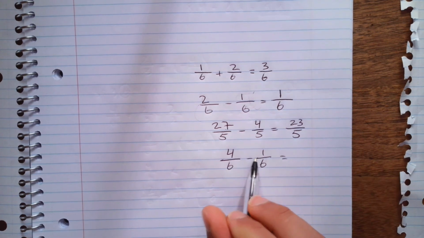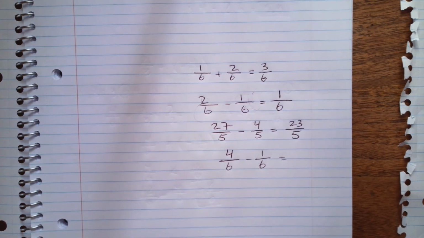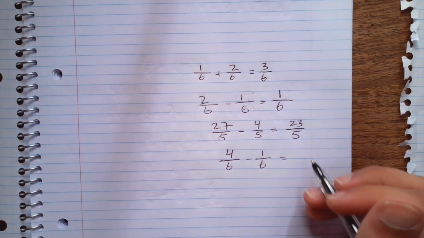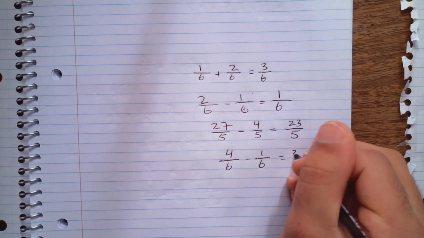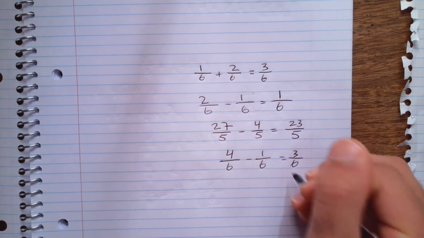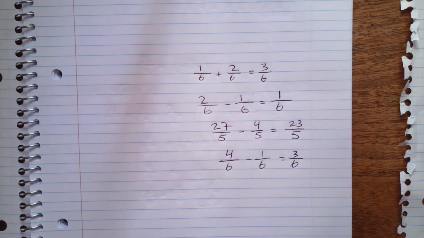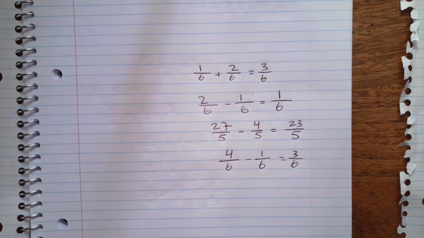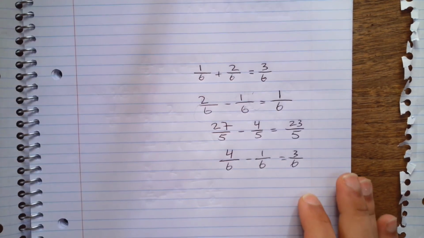So, how would I subtract these two fractions? Good. So that's an easy way to subtract fractions.